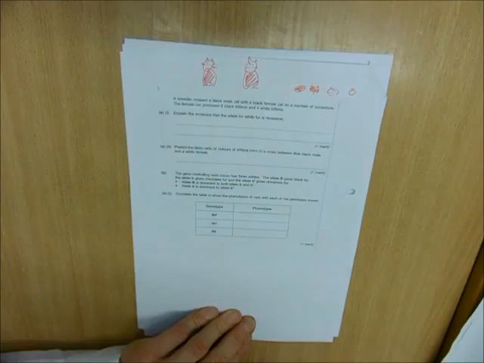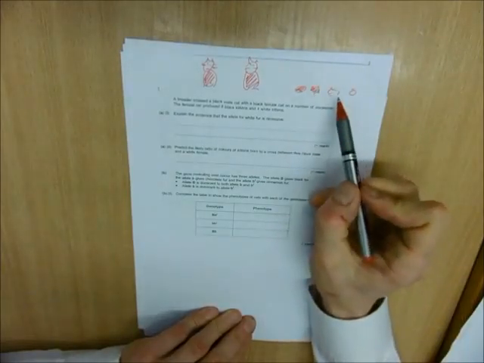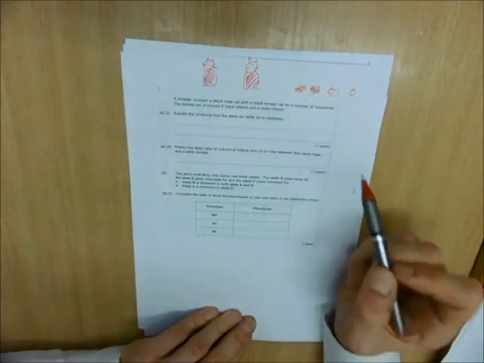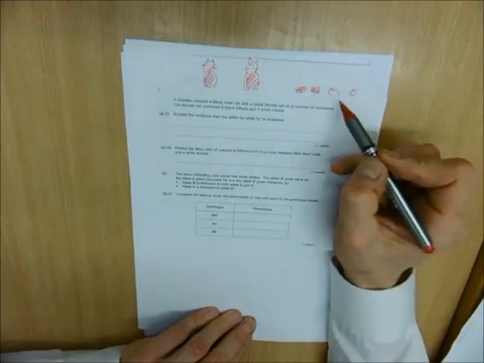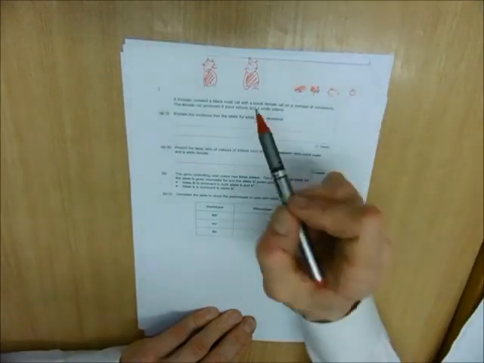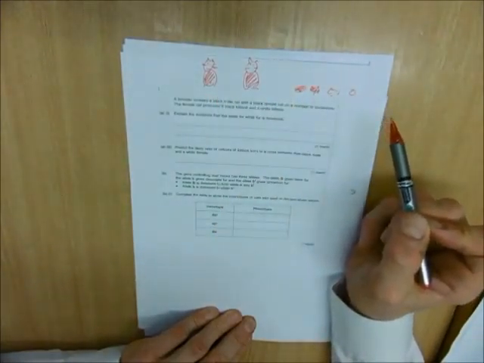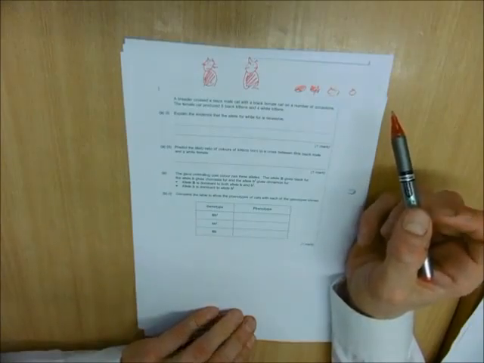Interesting. So we're getting white kittens produced by black cats. So the white allele must have been lurking around in these black cats.